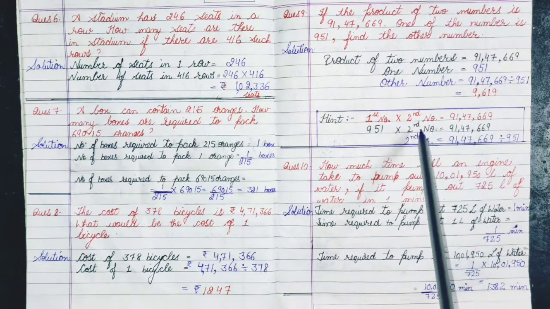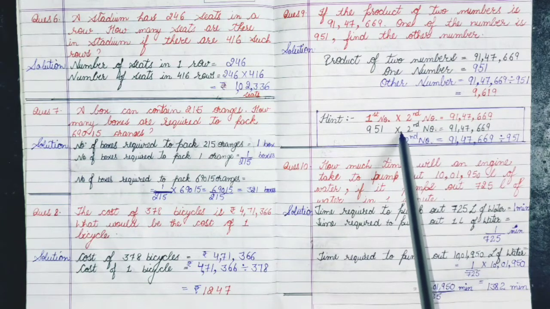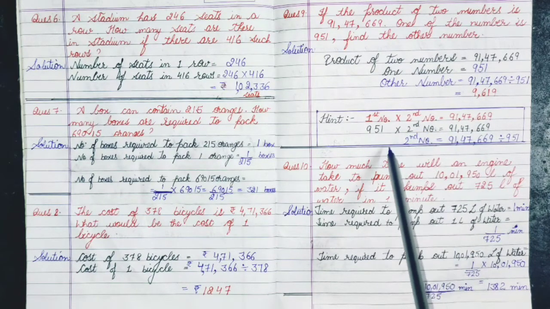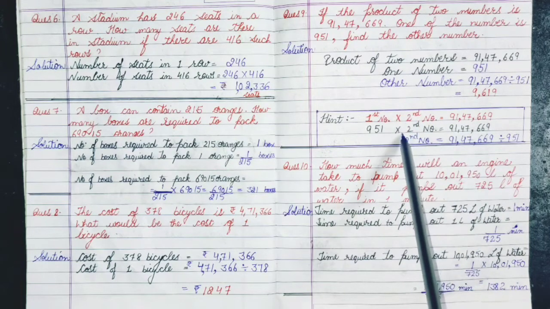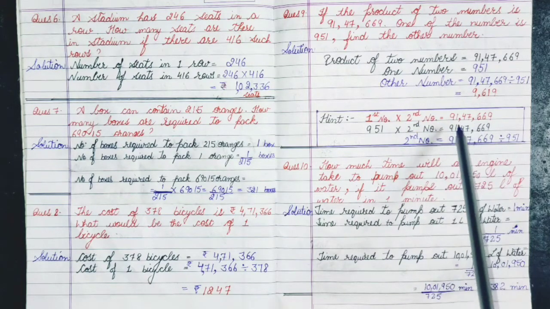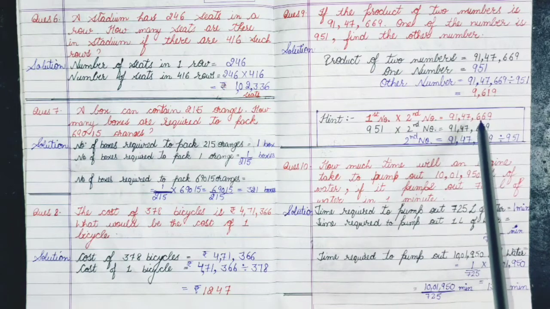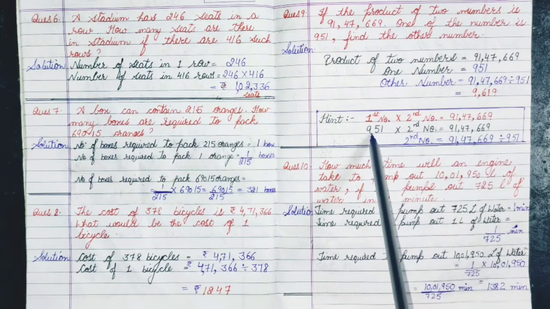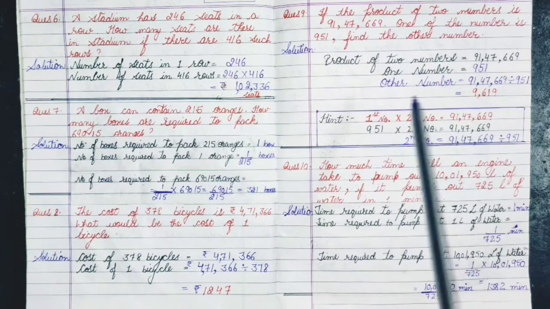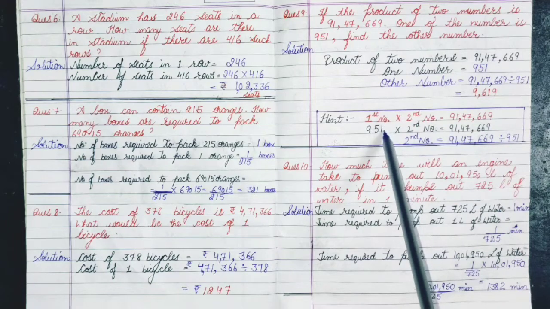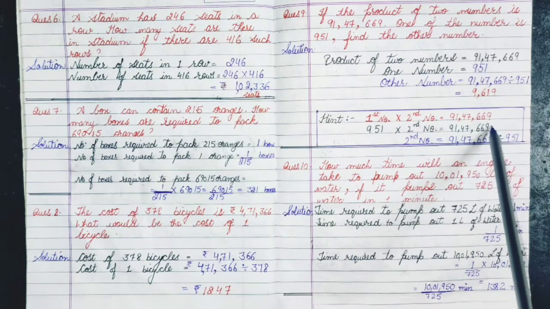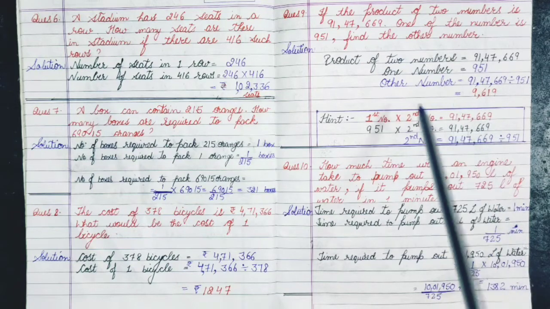Other number means the second number. So we will write it as it is because we are required to find it. Everything will be the same. Multiply, multiply. Second number, second number. The amount is also the same. And you have learned this in your 4th standard class. If any number is in multiplication, when we shift it from the left hand side to the right hand side, then it will be converted into division.